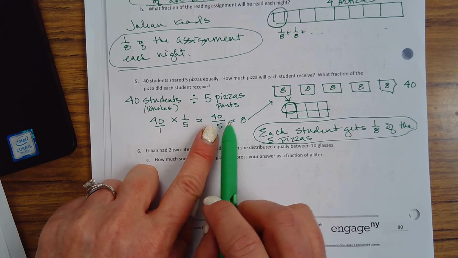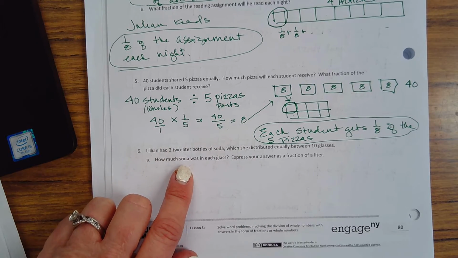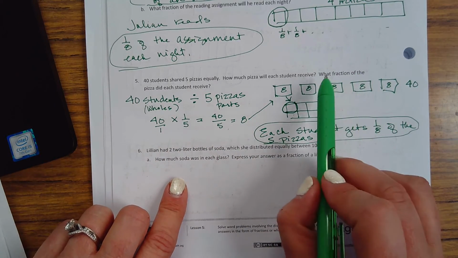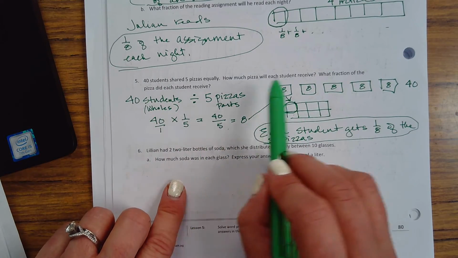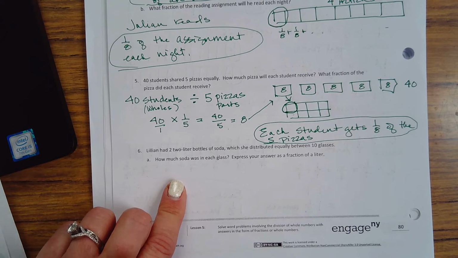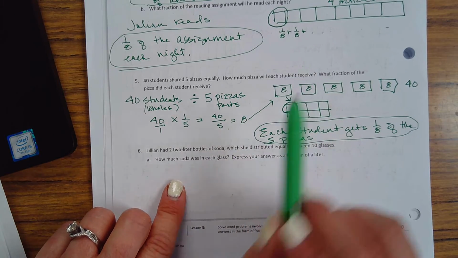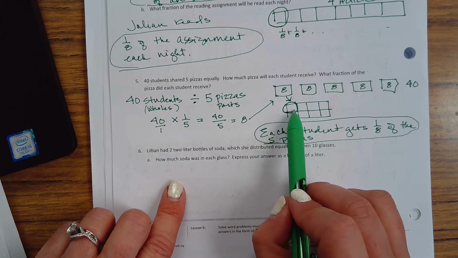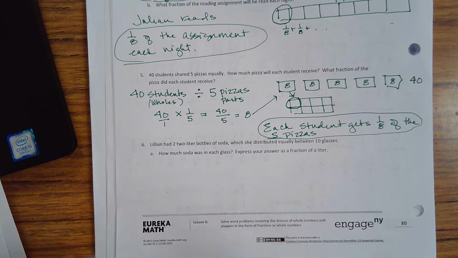So I know you probably thought, oh, well, I just divided and I got 8. 8's the answer. No, 8 isn't the answer, because what fraction of the pizza did each student receive? We had to go to the next question. So how much pizza will each student receive? Well, each student gets 1/8 of the 5 pizzas.